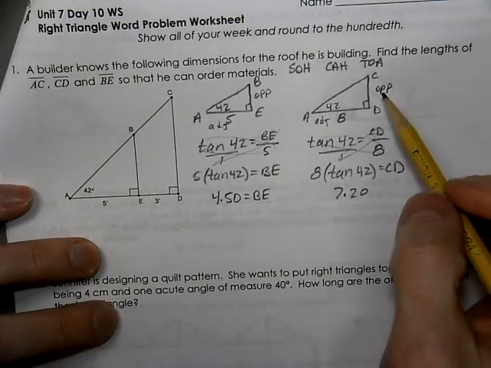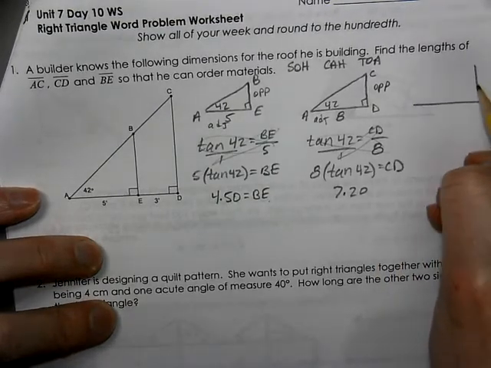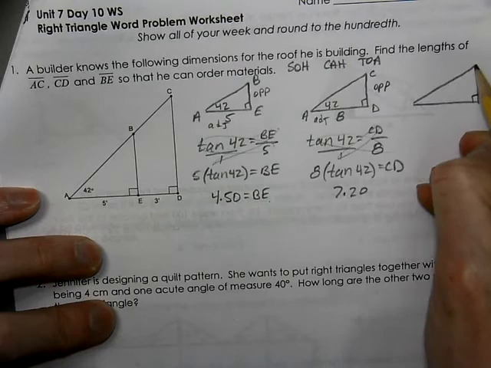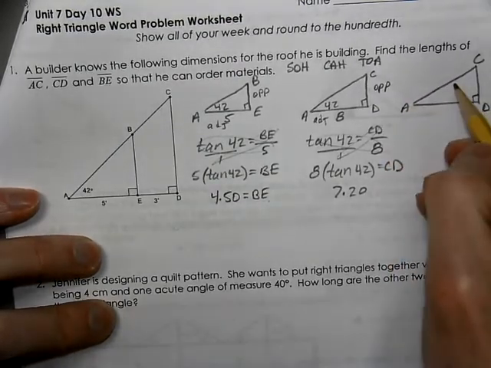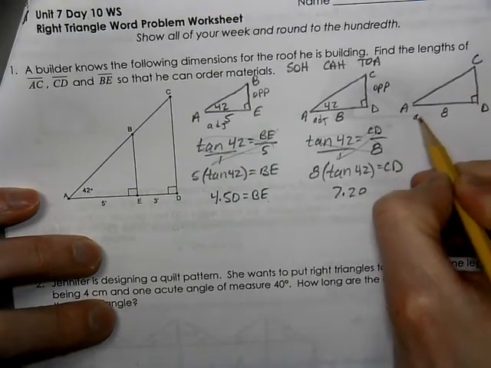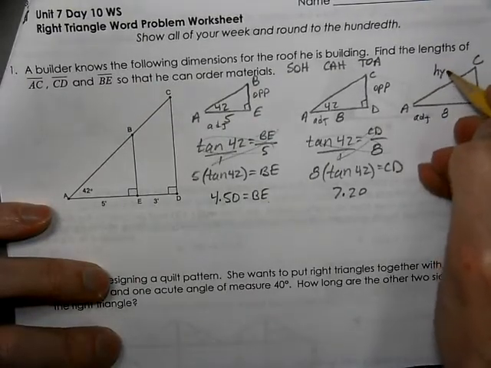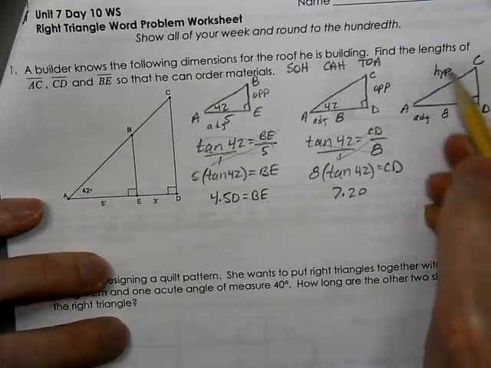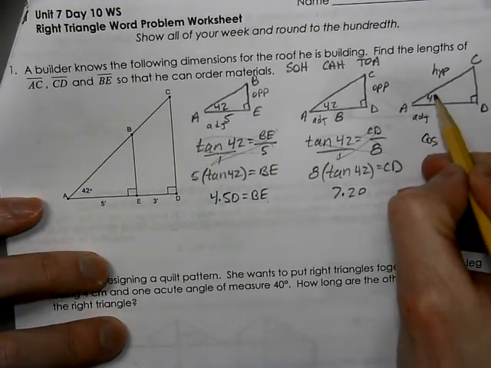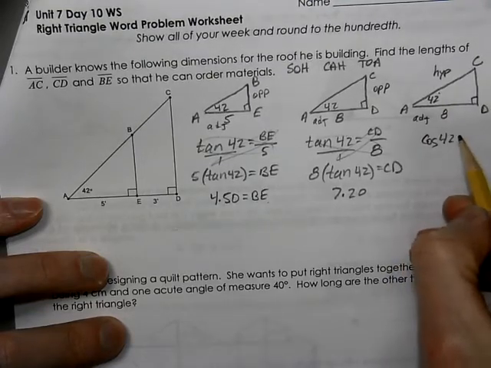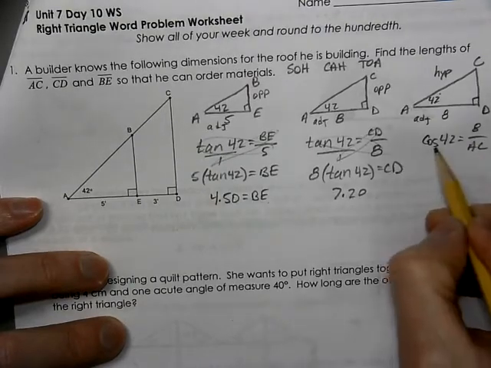Then our last part, we're solving for AC. We have the big triangle. We still know that this length, which is the adjacent, is 8. We're solving for AC, which is the hypotenuse. So we're working with adjacent and hypotenuse, so we're working with cosine of 42 degrees, equals adjacent over hypotenuse, which is AC.